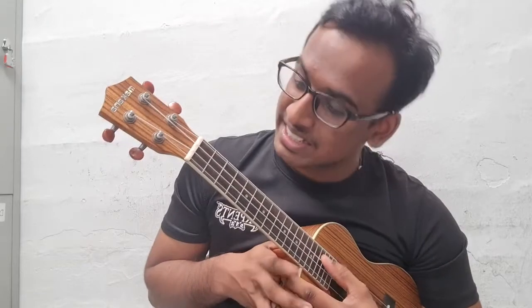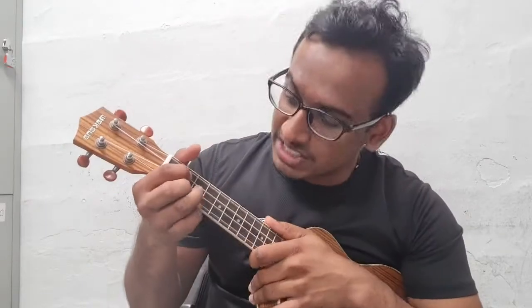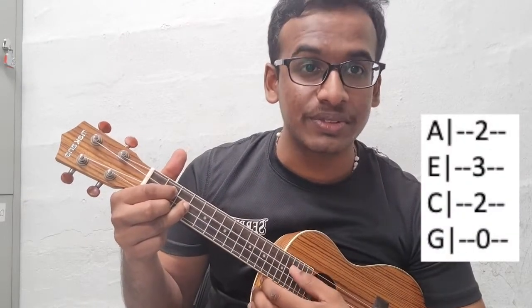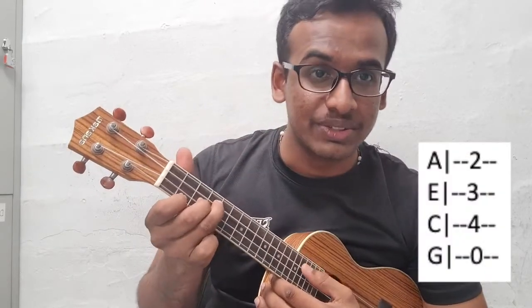It's played in the key of G major, and the chords used are G, E minor, and C. I'll be giving tabs below, and this is how you read it. The ukulele standard tuning is G, C, E, A. So G is going to be 0, 2, 3, 2. If you look at E minor, it's going to be 0, 4, 3, 2. That's how you read tabs.